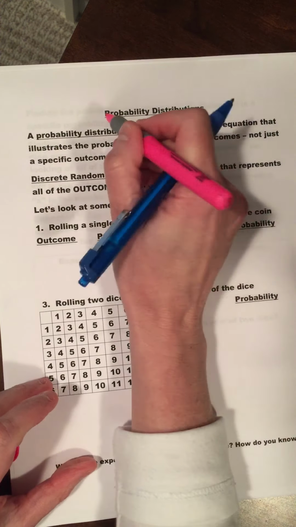A sum of 5 is 4 out of 36. A sum of 6 is 5 out of 36. 1, 2, 3, 4, 5. A sum of 7 is 6 out of 36.